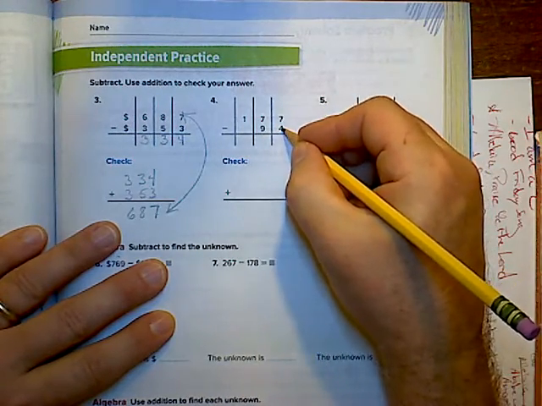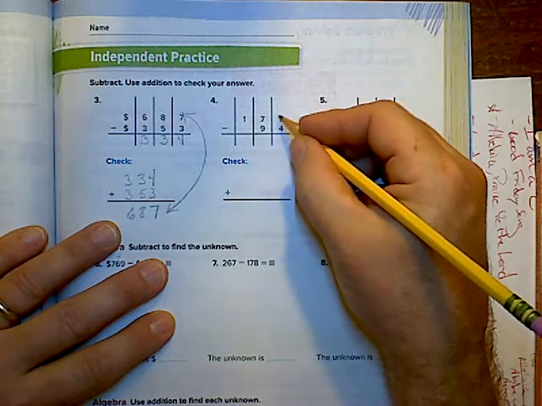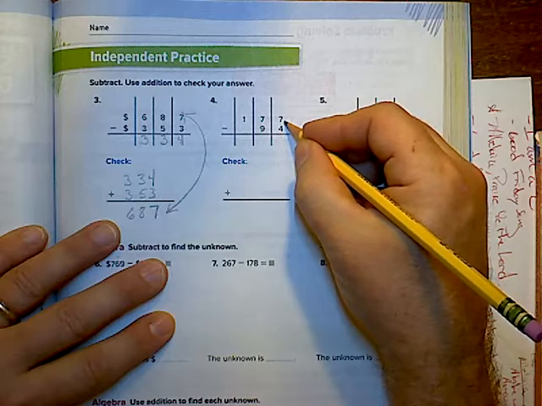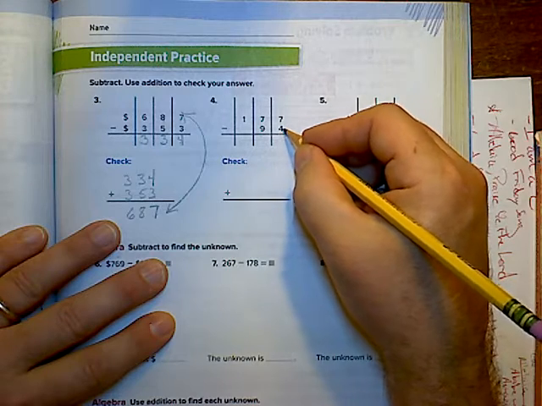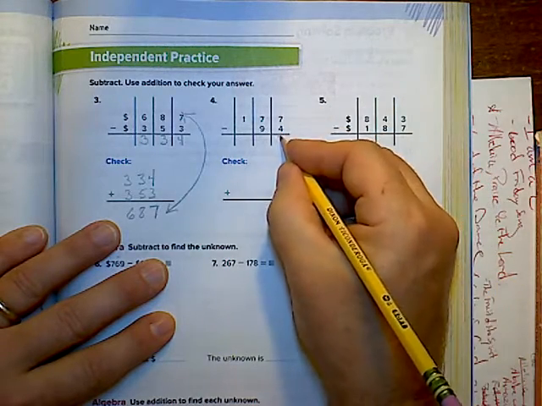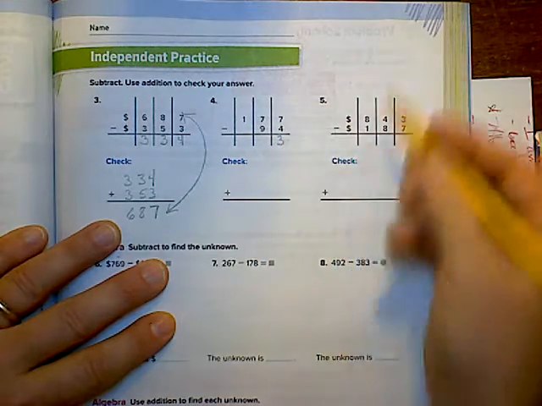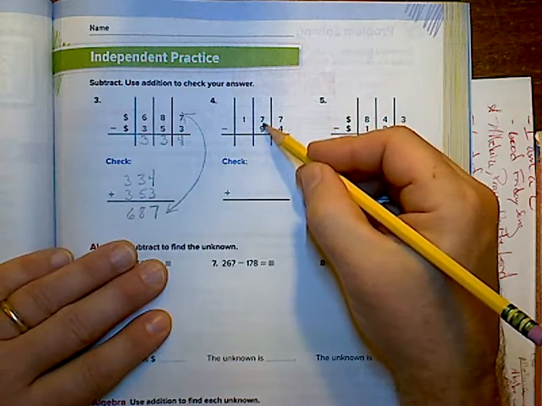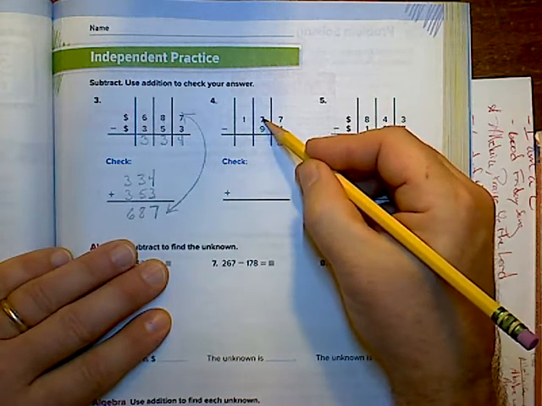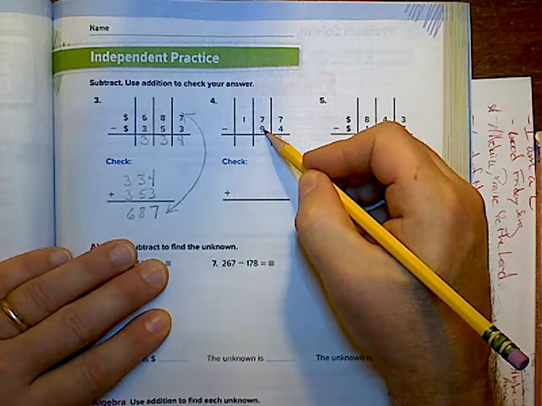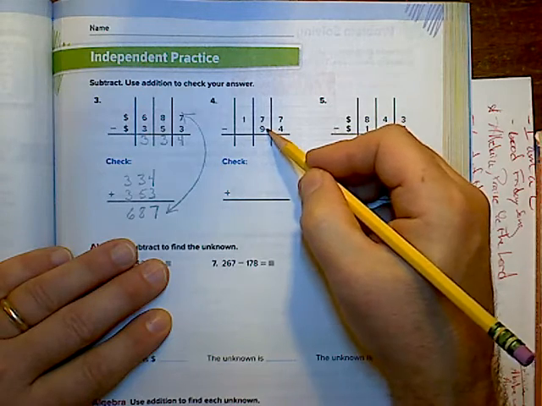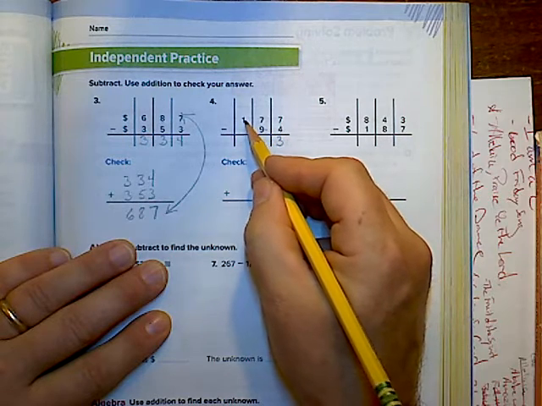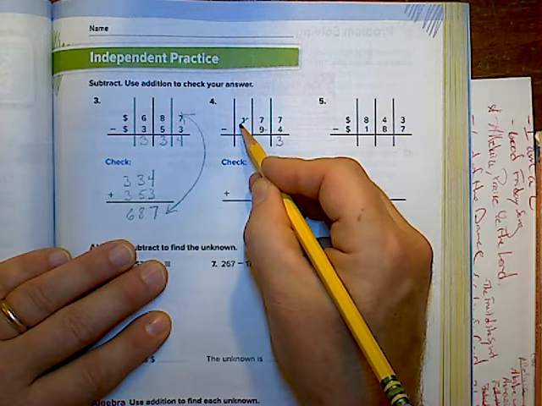7 minus 4. I hope you didn't just crazy regroup, because look, I can take 4 away from 7. 7 minus 4 leaves me with 3. Okay, maybe this is going to be like this one. There's no regrouping. Let's find out. 7 minus 9. If I have 7, can I take 9 away from it? No, I can't. The 9's too big, isn't it? So I need to go and regroup from this 1 over here.